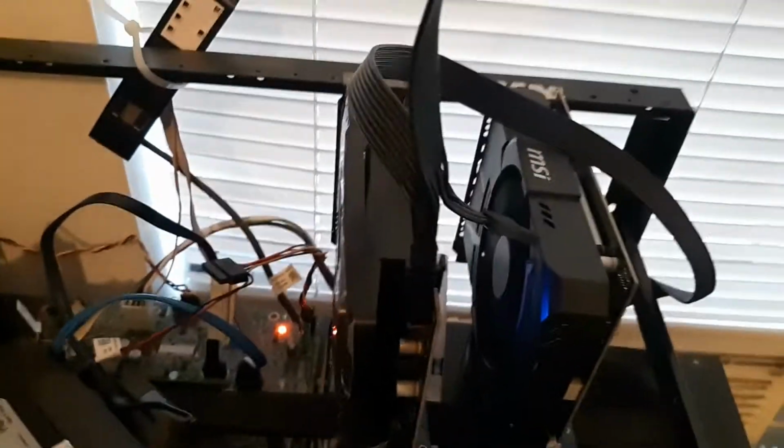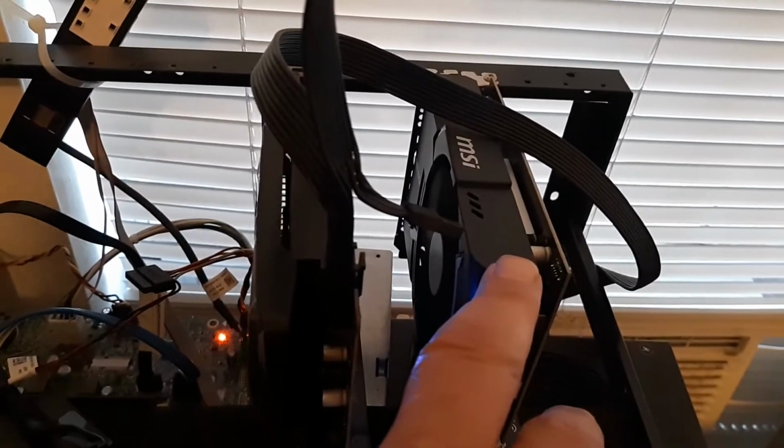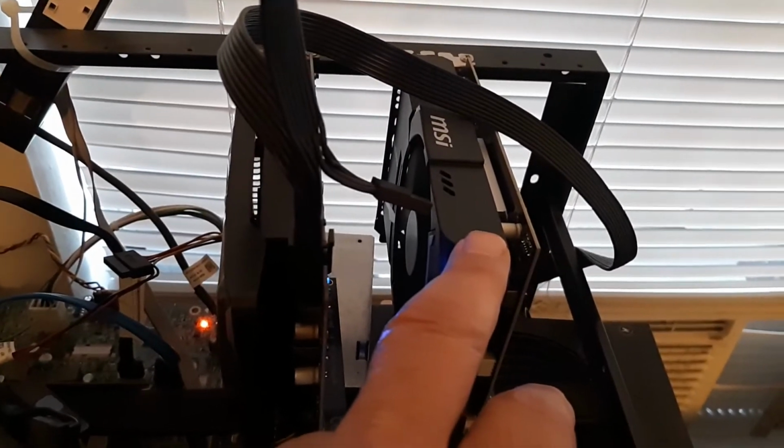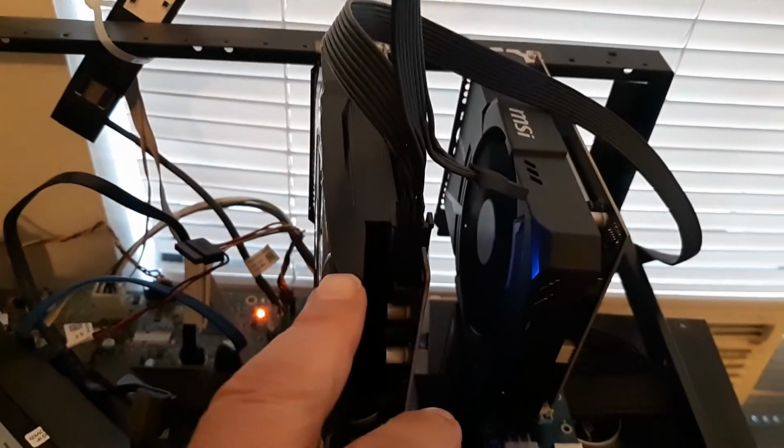Okay, so I have in front of me two graphics cards. One's a Radeon 550, and this is a 560.